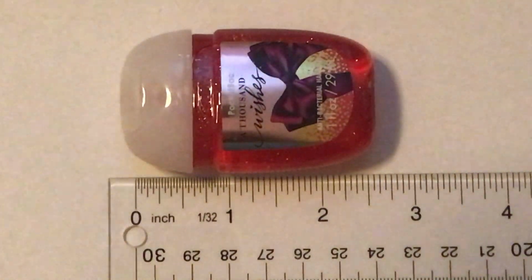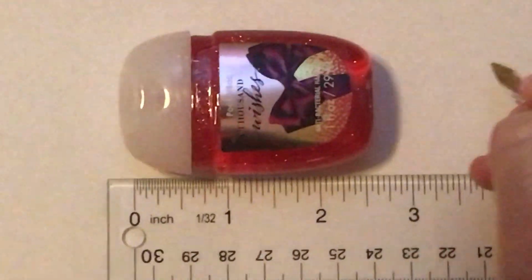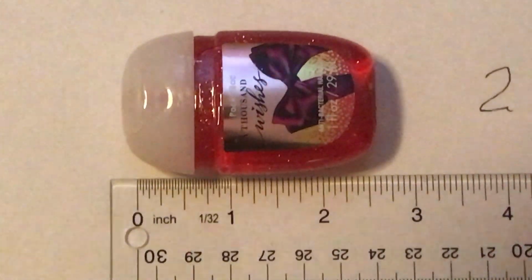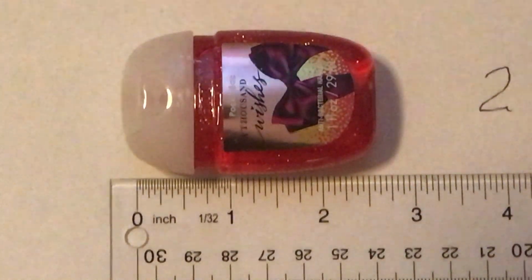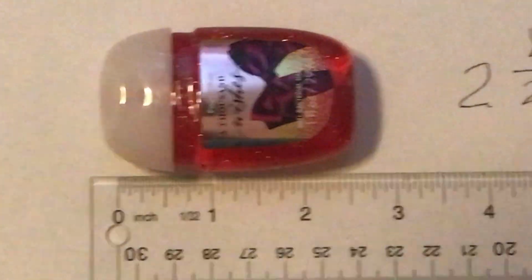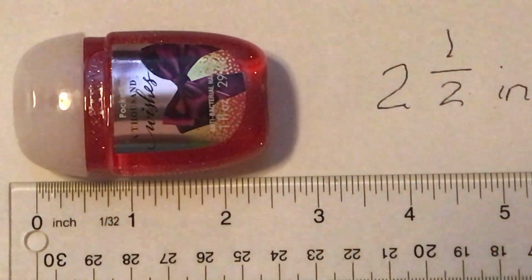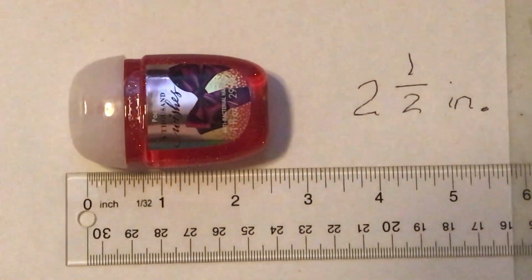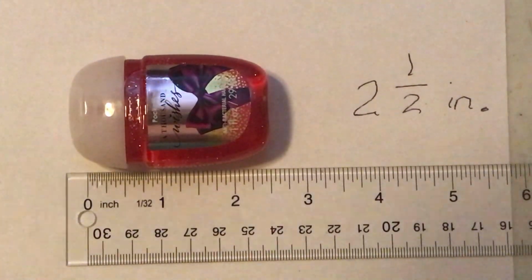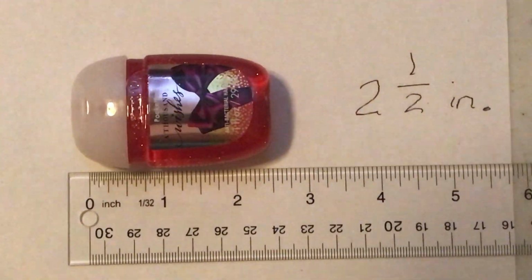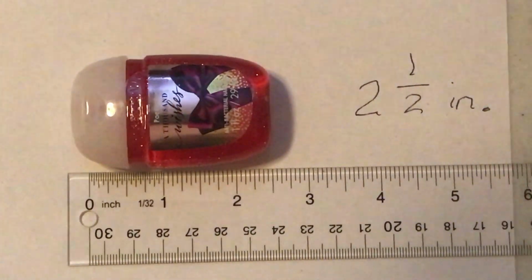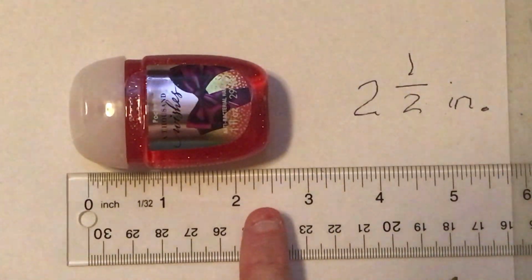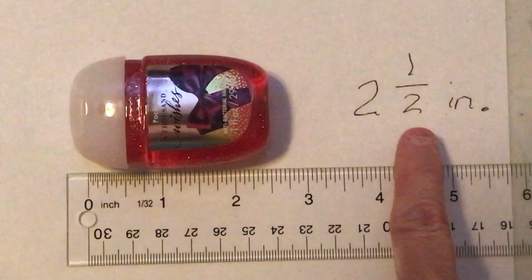So that would be 2 and 1/2 inches. So when you're measuring, if it lands halfway in between two numbers, it's going to be a 1/2 inch.